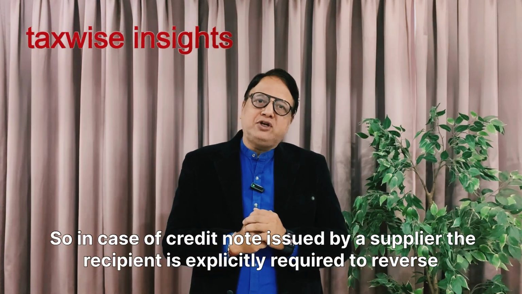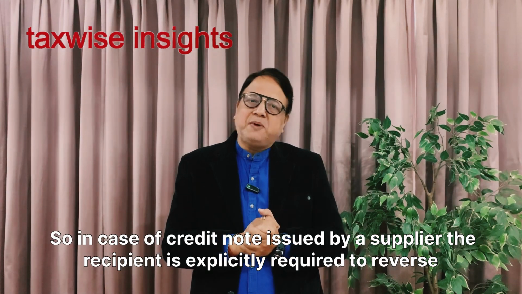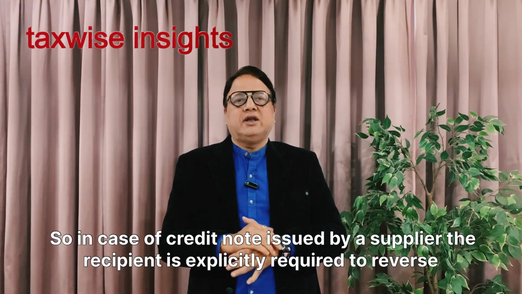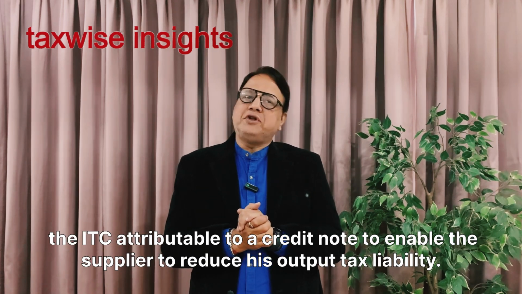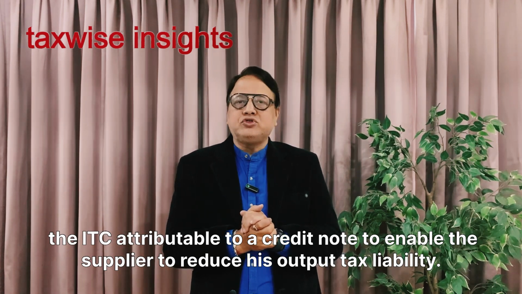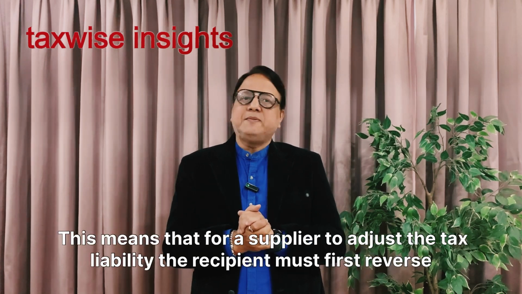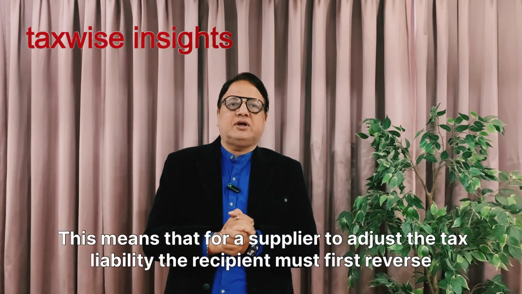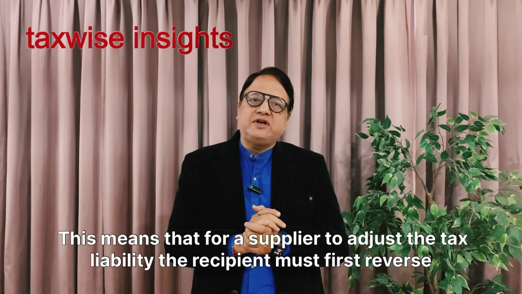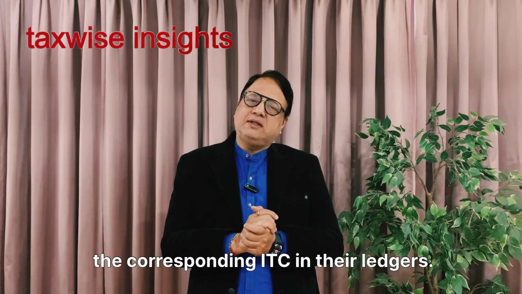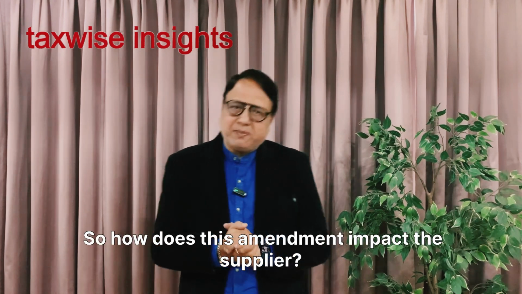So in case of a credit note issued by a supplier, the recipient is explicitly required to reverse the ITC attributable to the credit note to enable the supplier to reduce his outward tax liability. This means that for a supplier to adjust their tax liability, the recipient must first reverse the corresponding ITC in their ledgers. So how does this amendment impact the supplier?